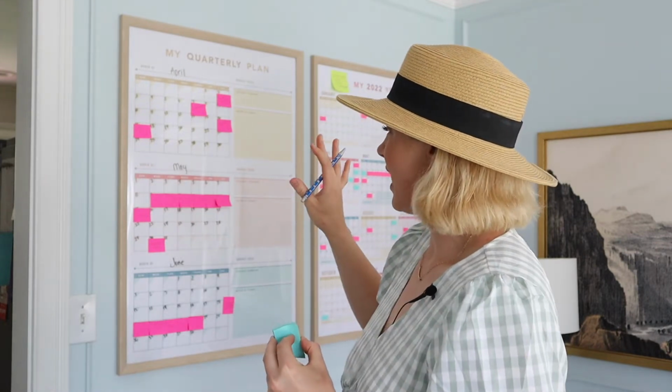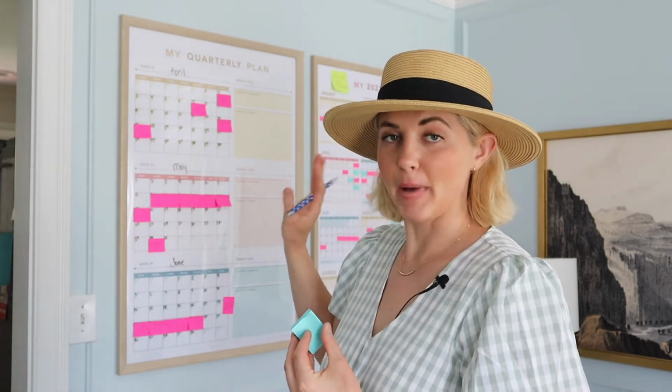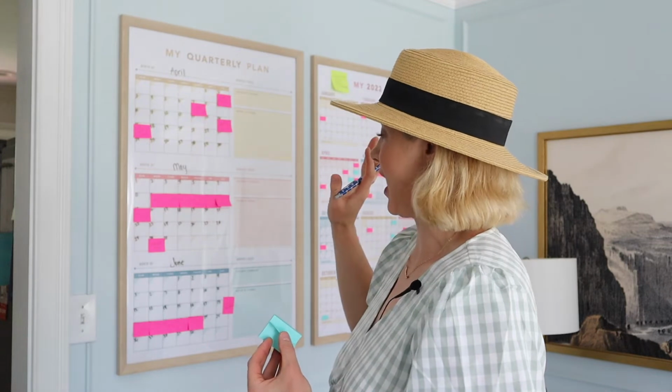The next thing I'm going to do on my calendar is mark all of my weddings and sessions that I already have on my calendar here in blue, so that at a glance I can see all of my most important things. So all of my personal things that are really important and all of my weddings and sessions that are really important.